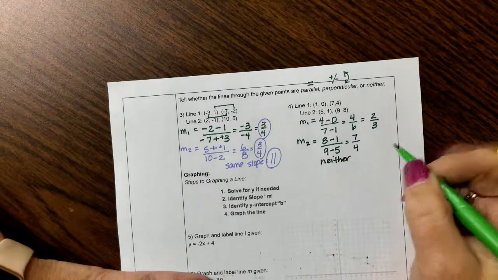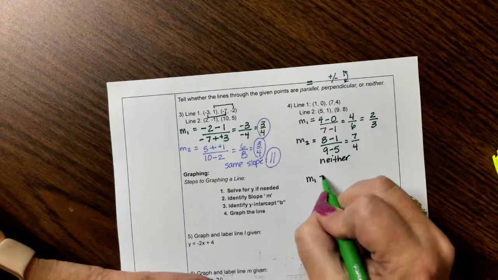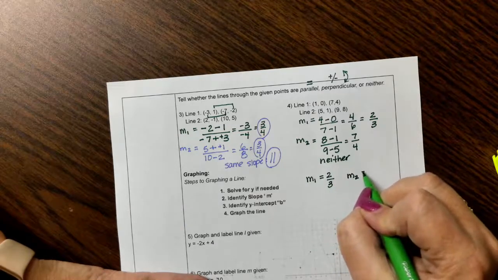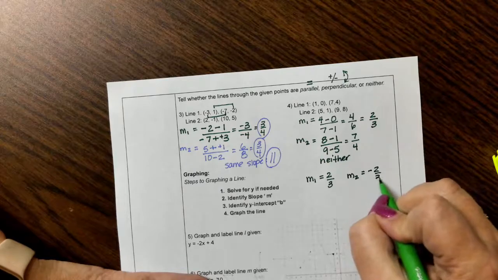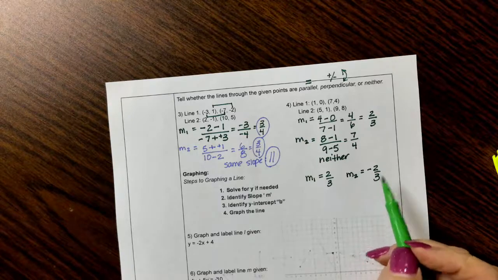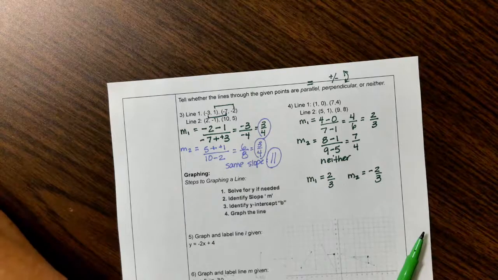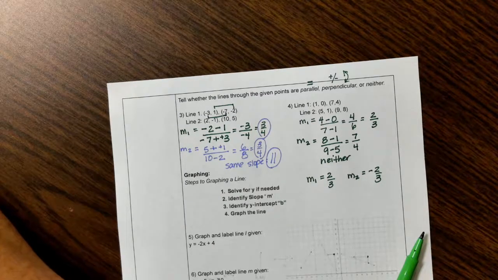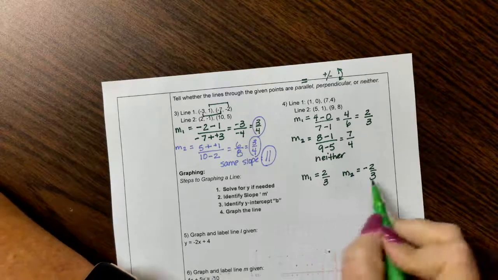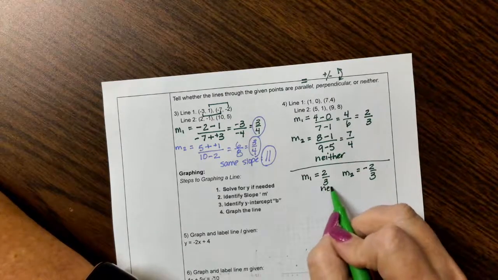They just intersect. Now, I want to make one note here. Be very careful. What if I had a slope of one line that had a slope of 2/3, and I had a slope of the second line that had a slope of negative 2/3? The tendency is to say, oh, those are close to being the same, so they must be parallel. They have to be the same. The sign has to be the same, and the fraction has to be the same. They can't be close. They have to be exact. So these are not exact. So in this case, this is a different problem, but in this case, they would be neither.